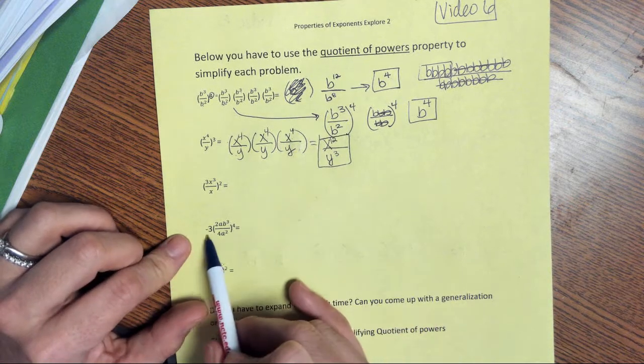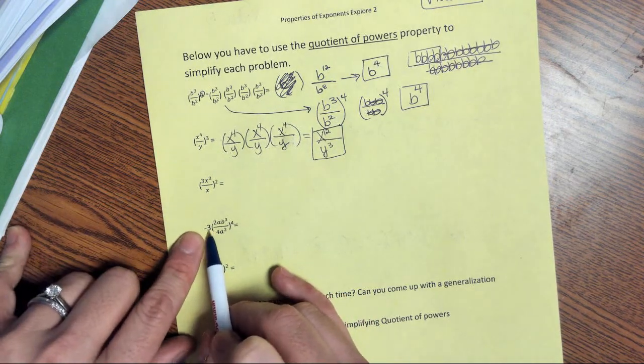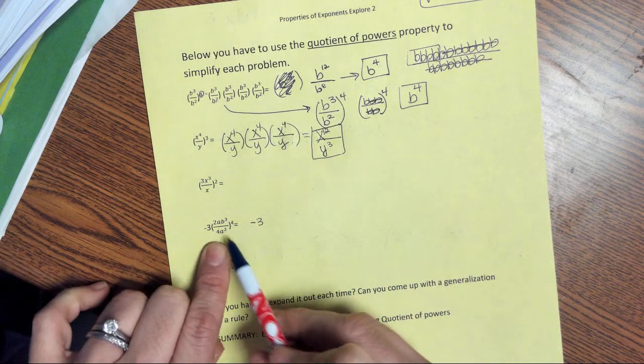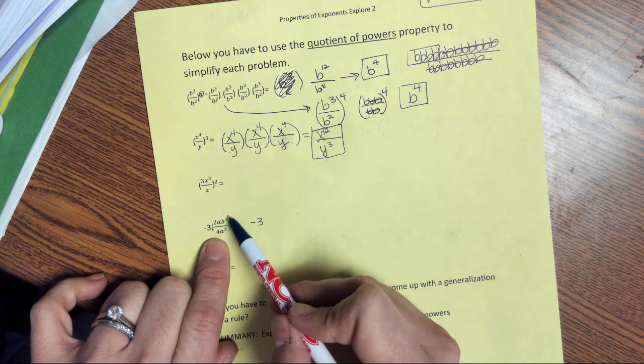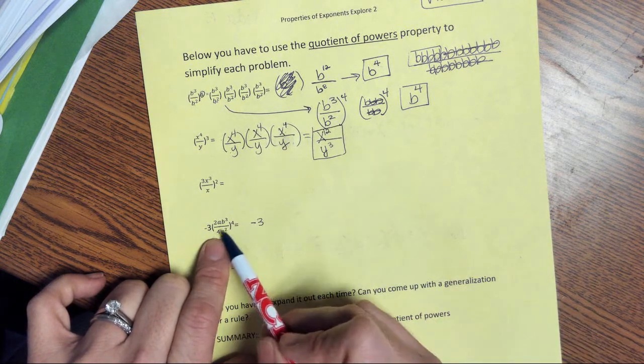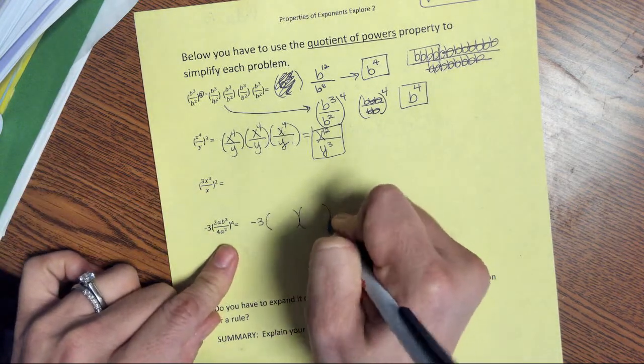Okay, we should be on the 4th example now. So like one of the examples on the front, this -3 is not in parentheses, so it stays in the front. You can simplify first, or you can expand it out. I'm going to go ahead and expand it out and write it 4 times.